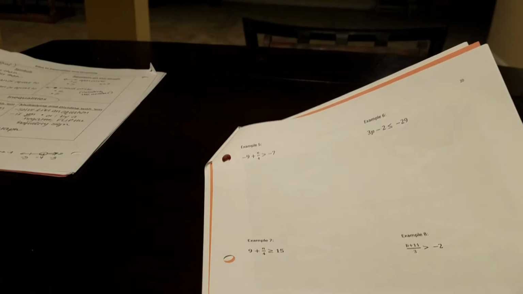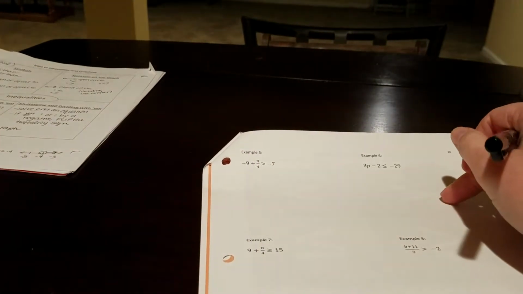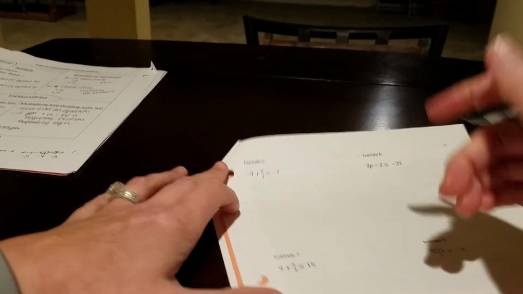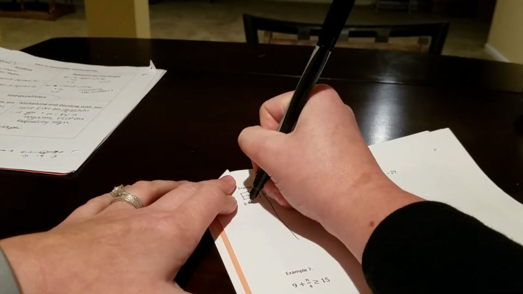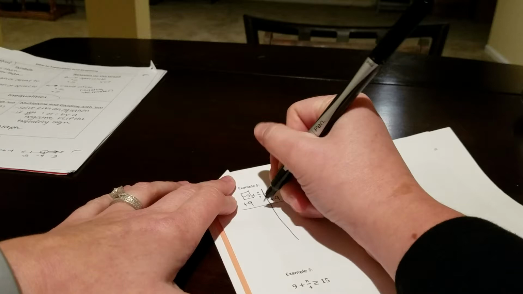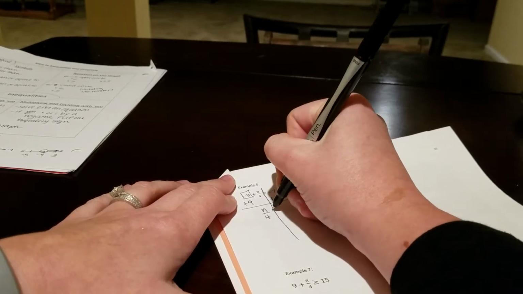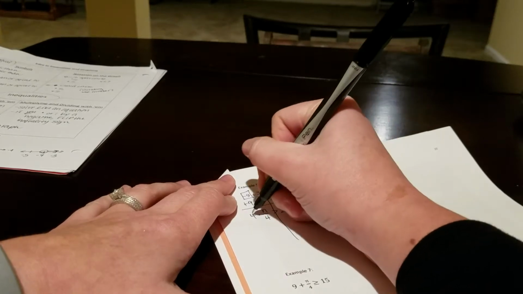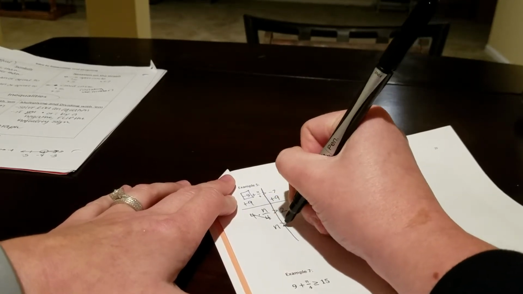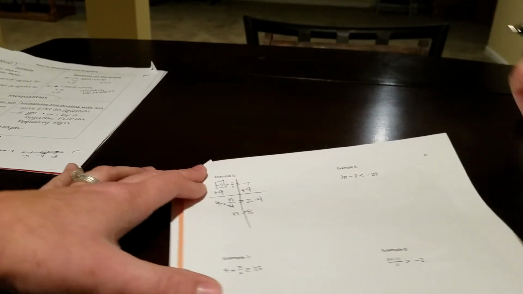A couple more examples here. We're going to do 5 and 6 together, and then I'm going to have you pause and do 7 and 8 on your own. Drop your line, armadillo. So we have n over 4 is greater than 2. Undo divide by 4 with the times by 4. N is greater than 8.